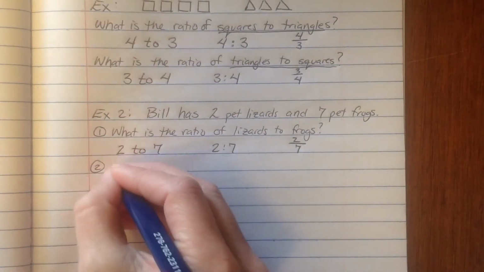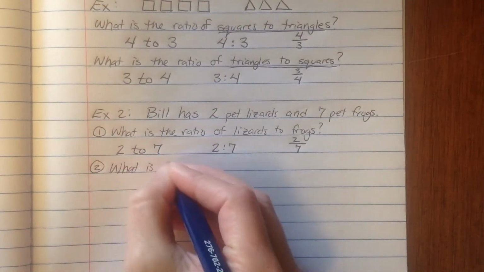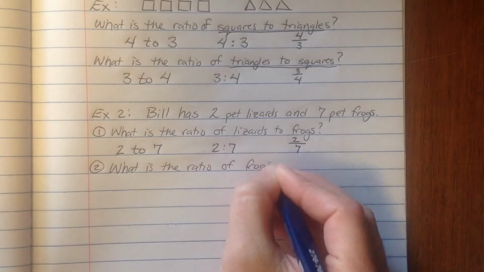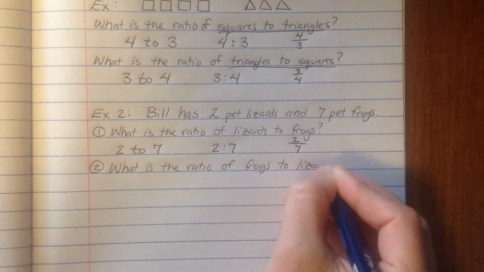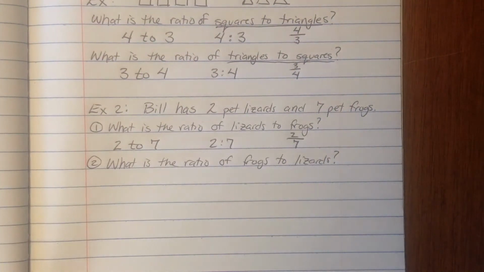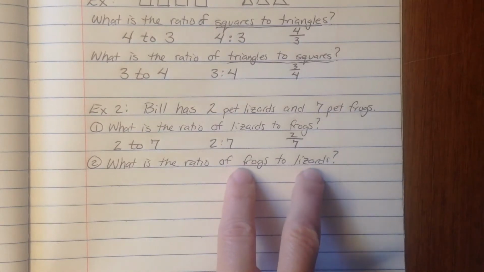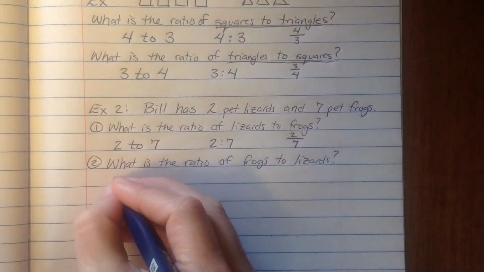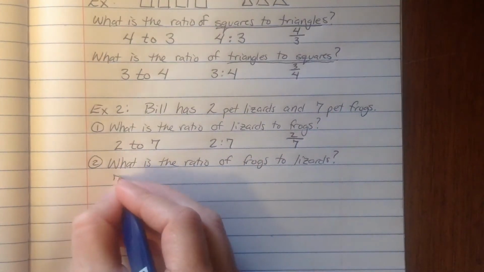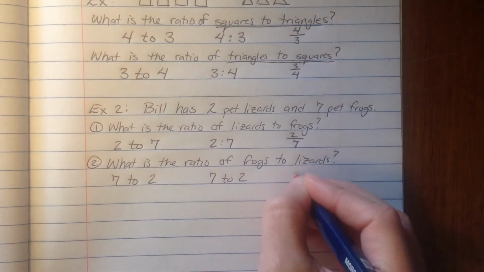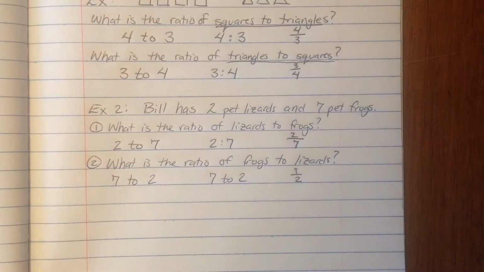Likewise, go ahead and answer this question. I bet you know what I'm going to ask. What is the ratio of frogs to lizards? So go ahead, after you've copied down that question, see if you can write down what the ratio would look like if I'm asking about the ratio in this order, frogs to lizards. I hope you paused the video. And of course the answer here would be frogs is 7 compared to 2. So 7 to 2, or 7 over 2.